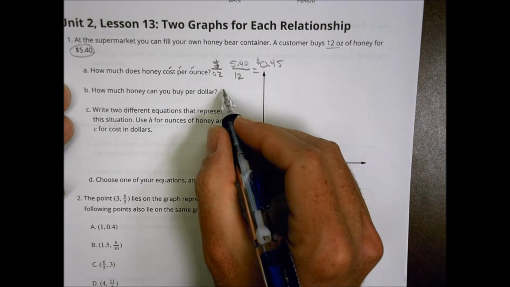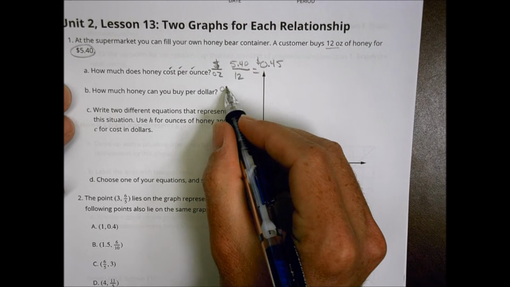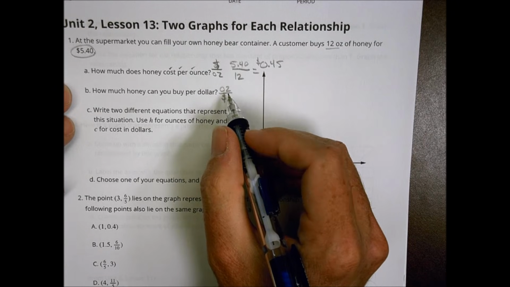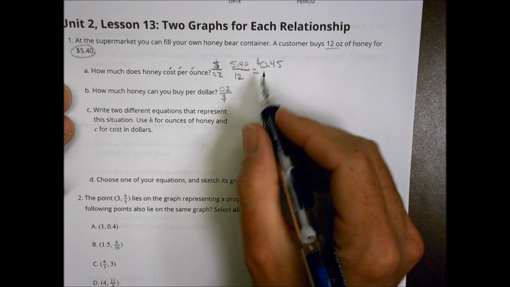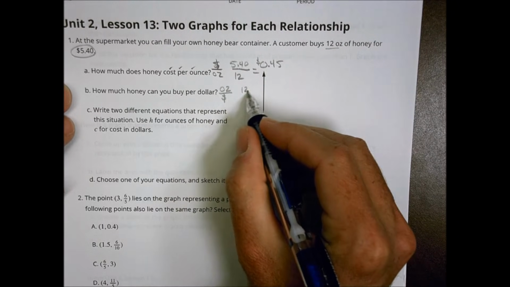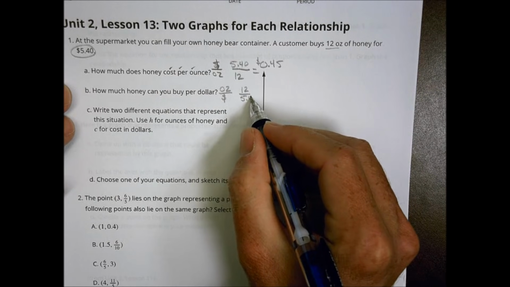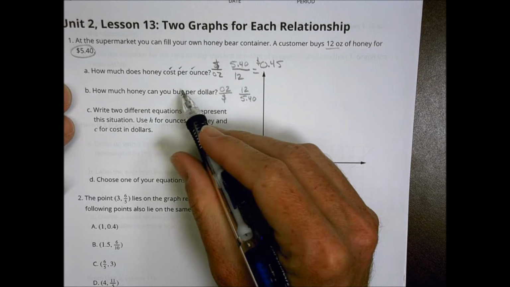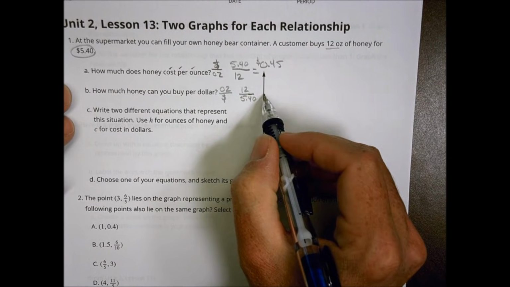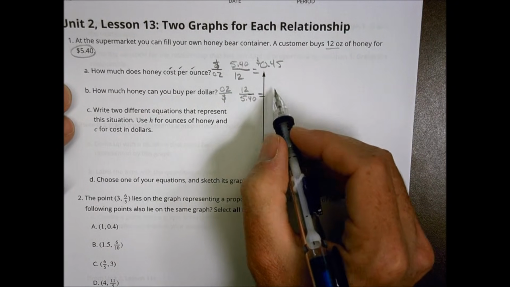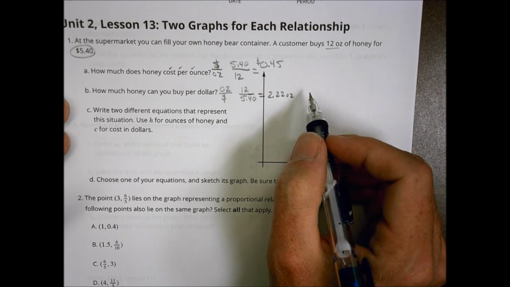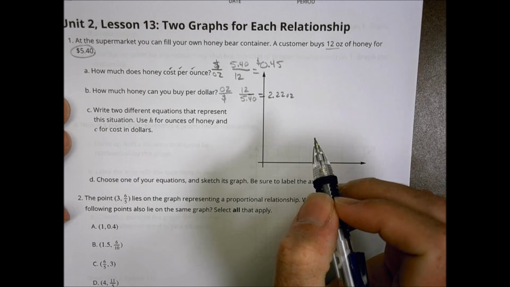How much honey can you buy per dollar? So we're talking now about how many ounces for $1. We want to know ounces for $1 is our goal there. I know that I can buy 12 ounces for $5.40. Okay, so to get the unit rate, or how much I can buy for one, I'm going to do 12 divided by 5.40, which gets me 2.22 ounces for $1.